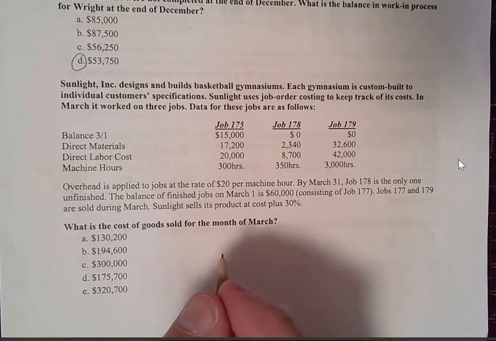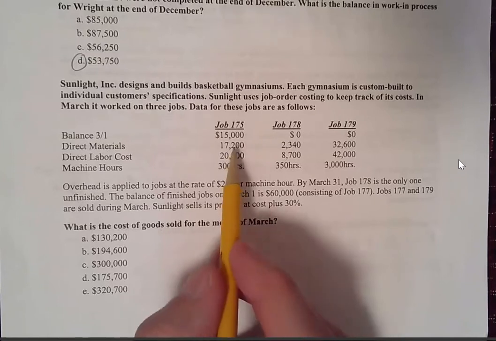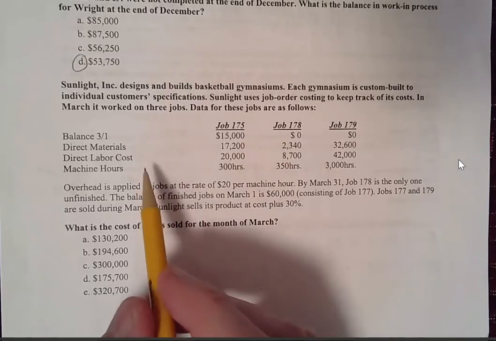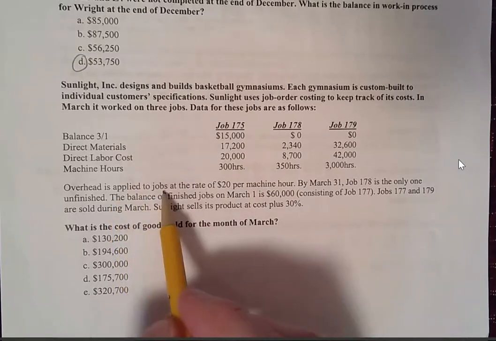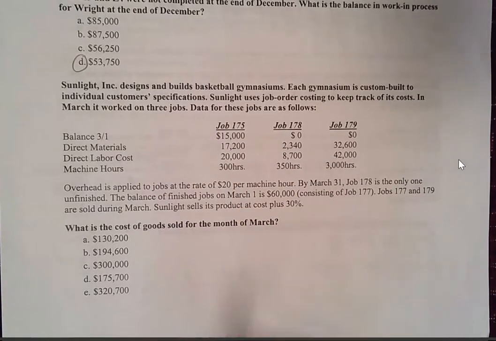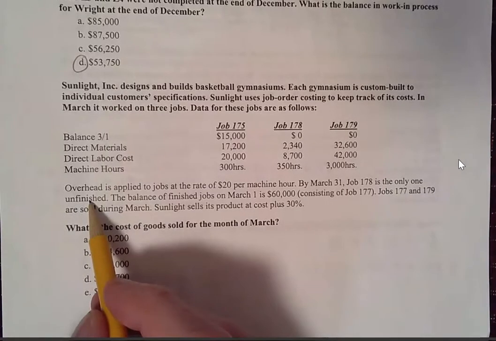In March, it worked on 3 jobs, and we have the information here. It says that overhead is applied at a rate of $20 per machine hour. And of course, it's going to give us the machine hours for each job. That comes in handy. By March 31st, job 178 is the only one unfinished.